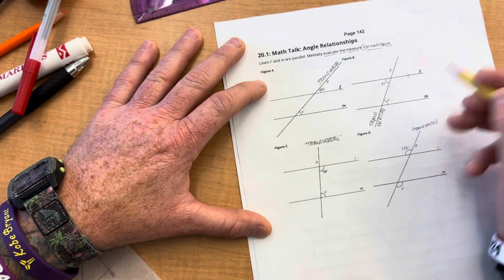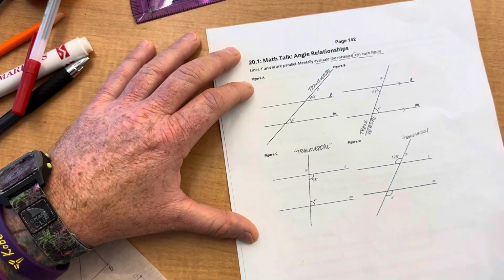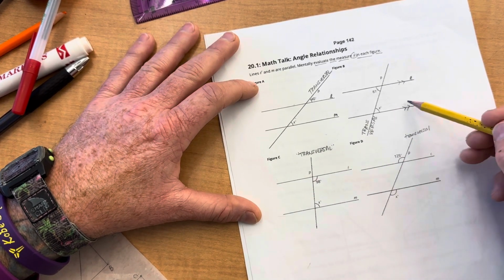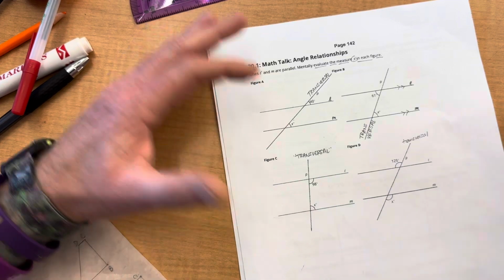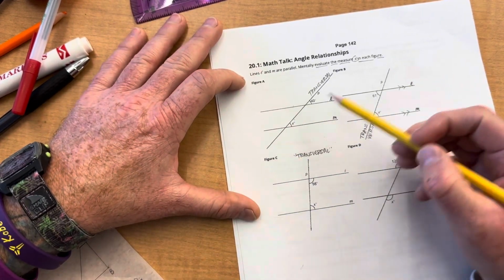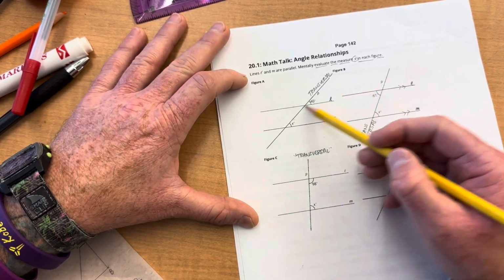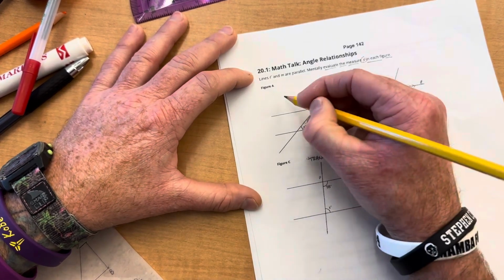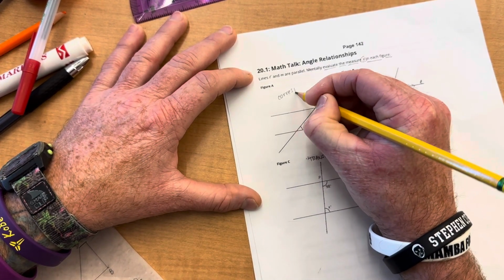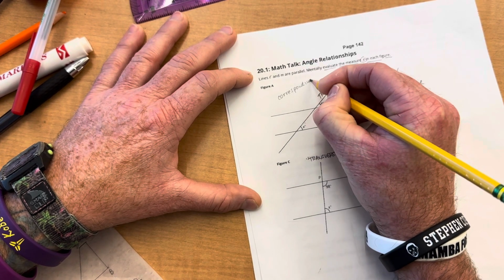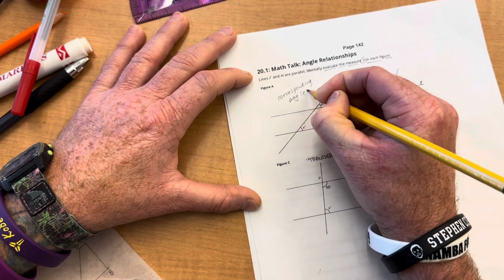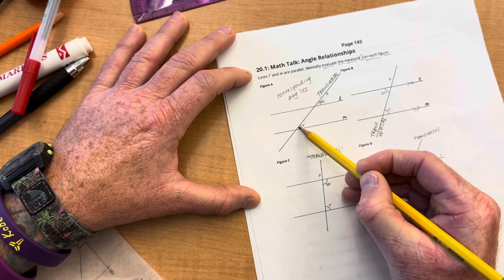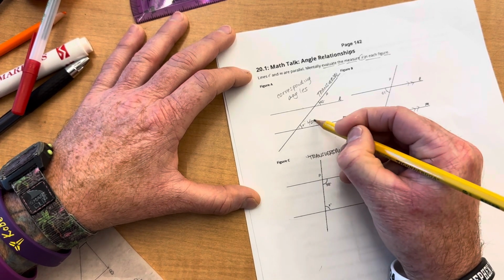If you ever want to go like this to identify parallel lines after it's given to you, you could do as many arrows as you want as long as they match. That's just your symbol for parallel lines. So what happens is transversals cutting across parallel lines creates what's called corresponding angles. And here's an example. If this is 40, then this is 40. So x is 40.